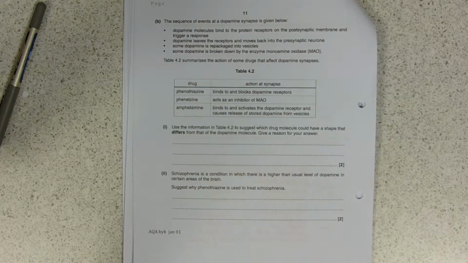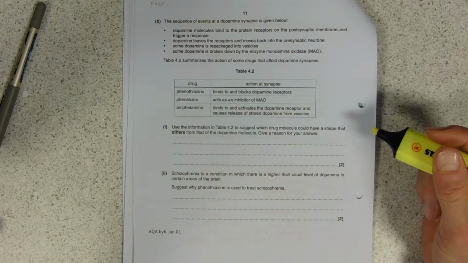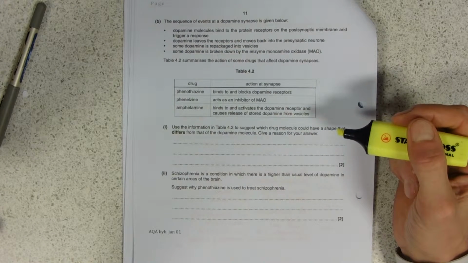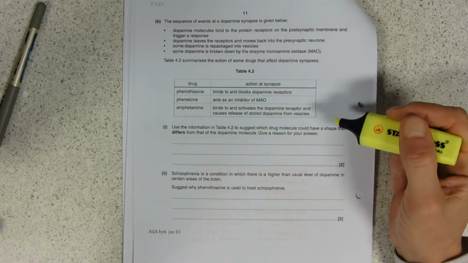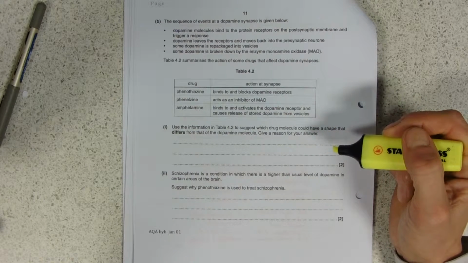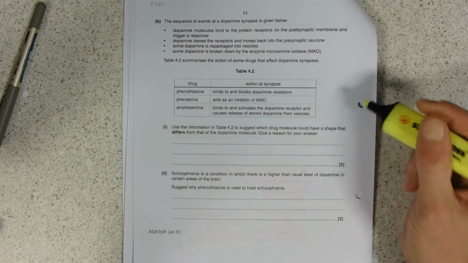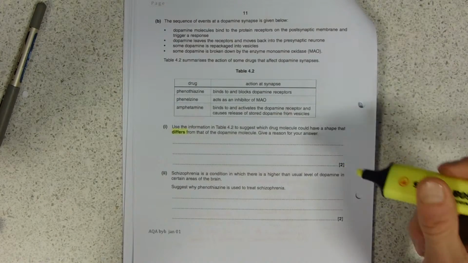Then we have three drugs, all of which I can't pronounce the name of. Phenothiazine, phenelzine, amphetamine, and they do various things at the synapse. And our job is to use our existing knowledge to see what drug does what. Use the information in table 4.2. Which one has a shape that differs in bold from the dopamine?